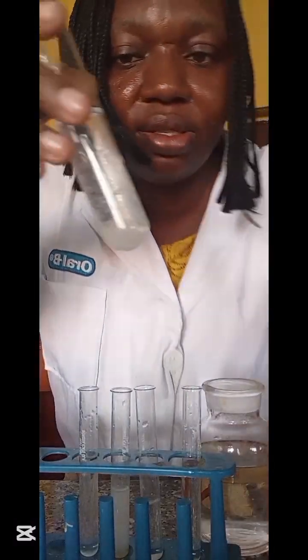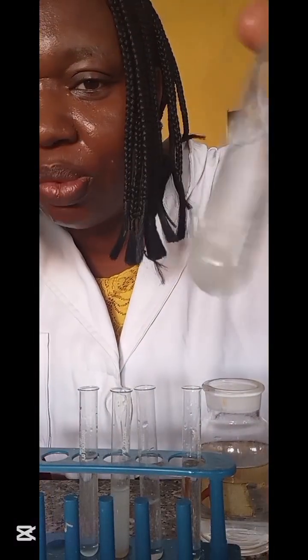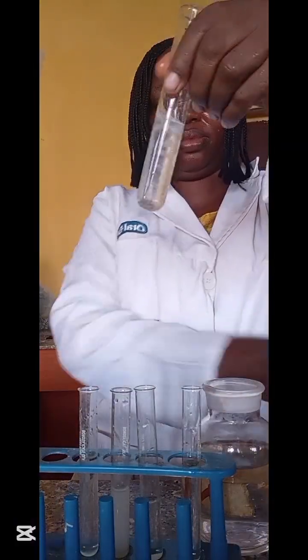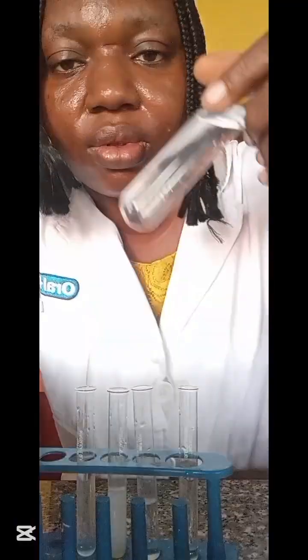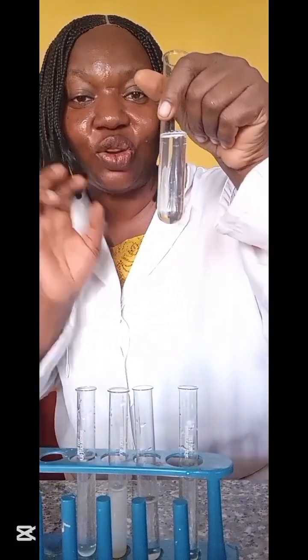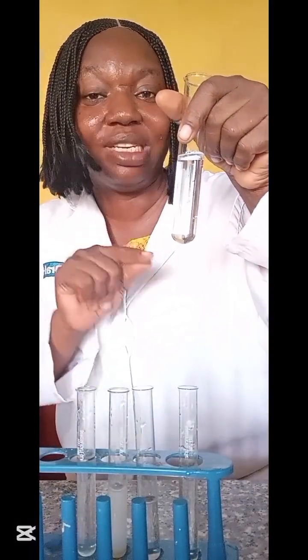Then excess ammonia. You see it's clearing up. There's a reason why they said excess. You begin to shake it. As you can see, it has dissolved. So that is telling us that this is zinc. It is soluble in excess sodium hydroxide, also soluble in excess ammonia.